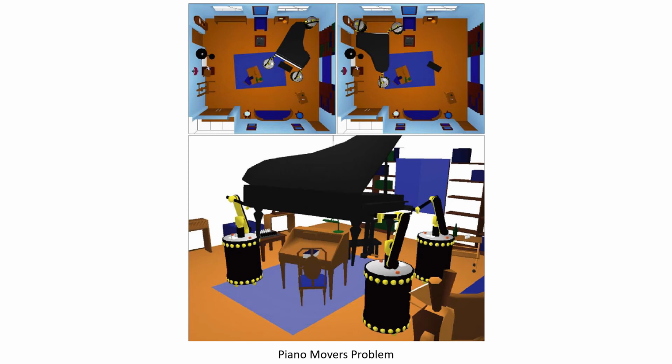One very interesting problem that is frequently used as a benchmark problem in the literature is called the piano movers problem. And in that, you can see in the top view that there is this apartment, and inside that apartment you have furniture, chair, table, sofa, and stuff like that. And you're required to move this piano inside this apartment from one location to the other location. And in this particular application, you can see that there are 3 robots doing this activity.